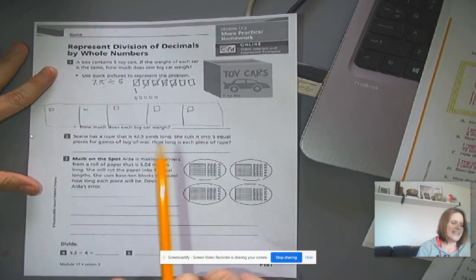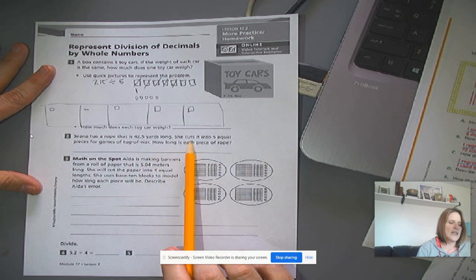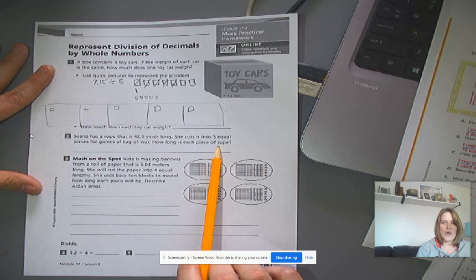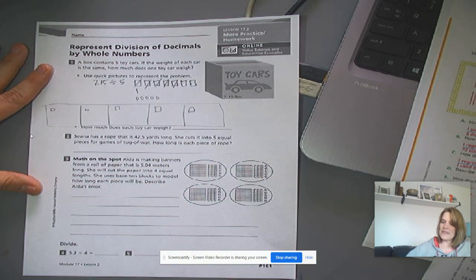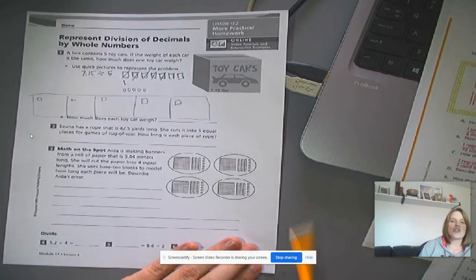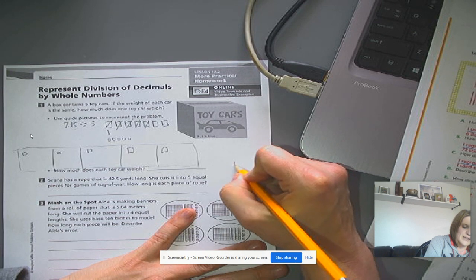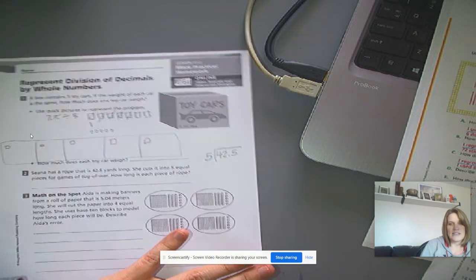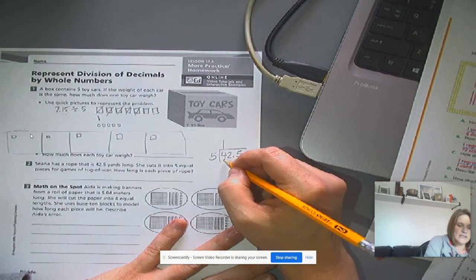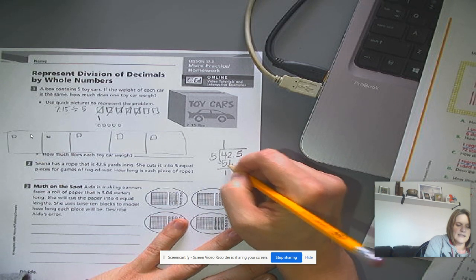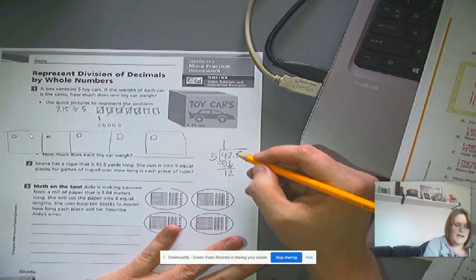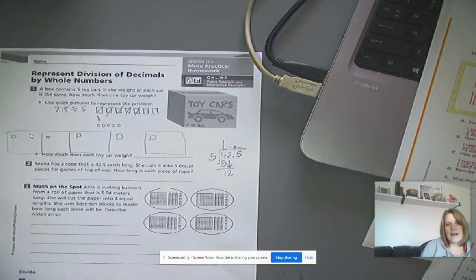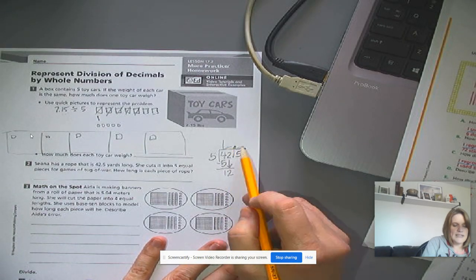Sienna has a rope that is 42 and 5 tenths yards long. She cuts it into 5 equal pieces for a game of tug of war. How long is each piece of rope? This doesn't really tell us that we have to show a model. So if you can do the algorithm, 42 and 5 tenths divided by 5, then go ahead and do it like that. But remember, when you get your answer, we're going to have 3 digits. You bring your decimal straight up. That's why it's so important to line this up.